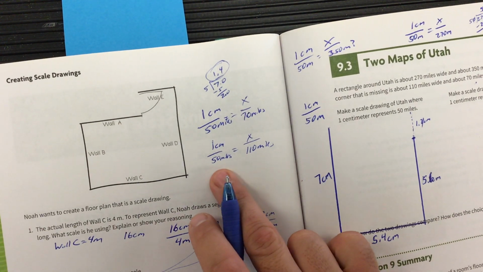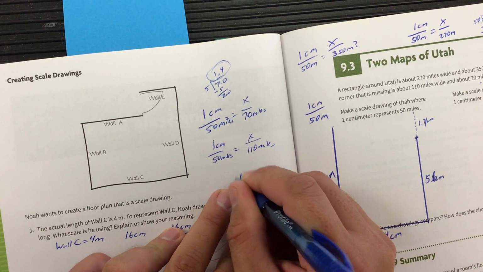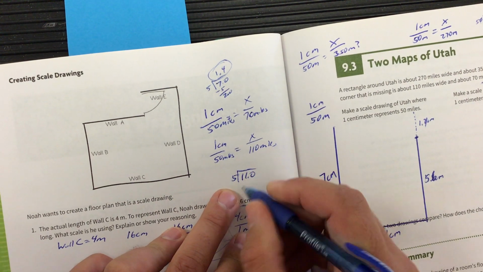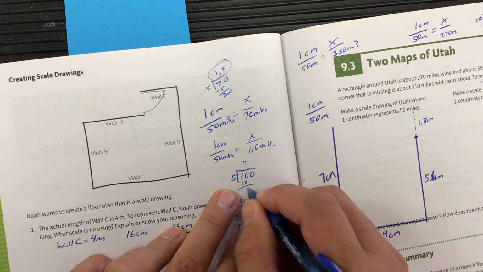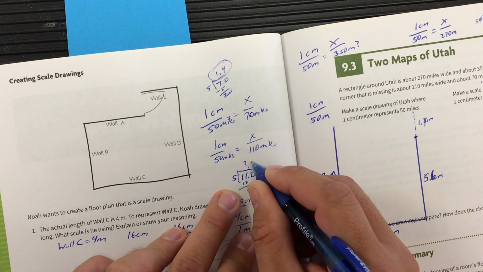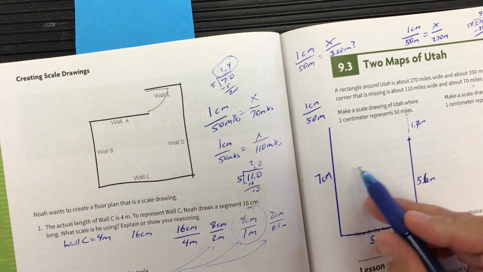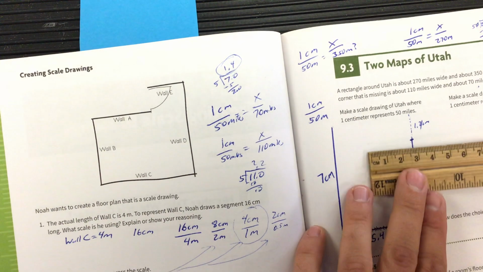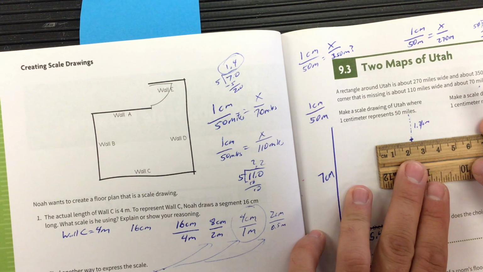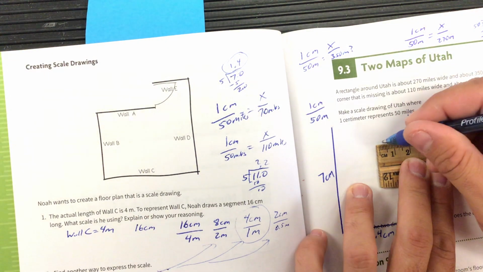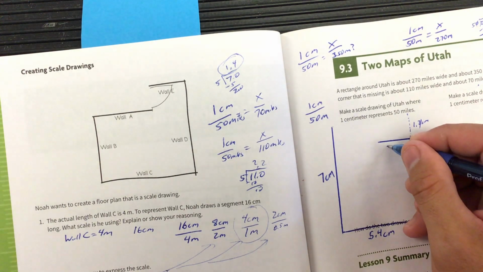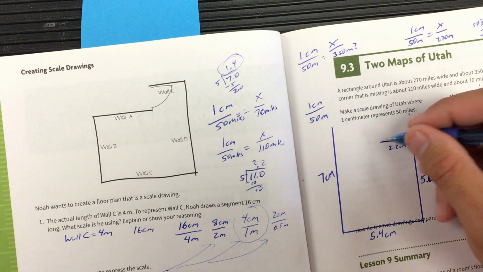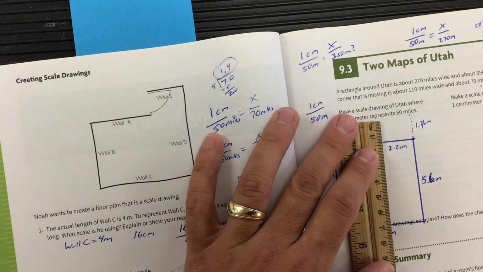All right, so this one, 110 divided by 50, or 11 divided by 5. Let's do it together. 5 into 11? 2. 5 and a 10, 2. So how far left am I going? 2.2. 2.2 centimeters. Okay. Then how far up am I going?